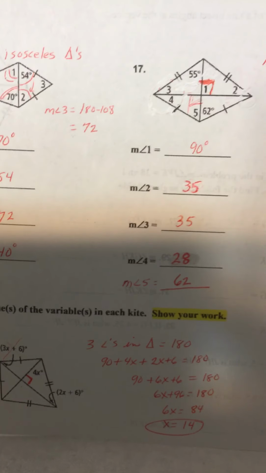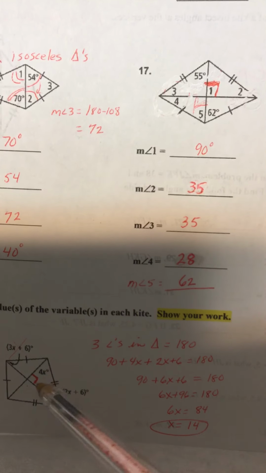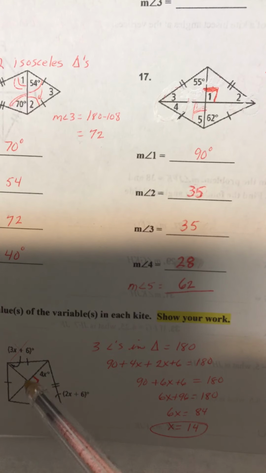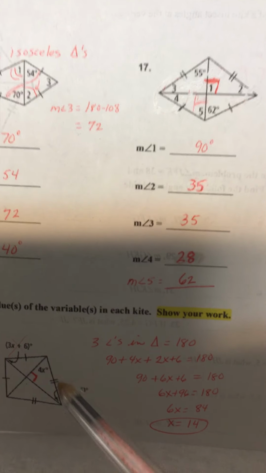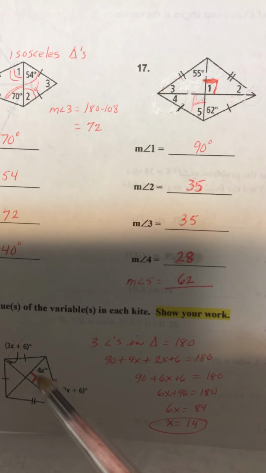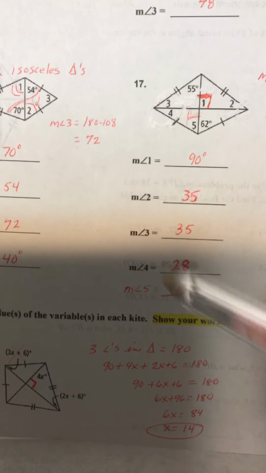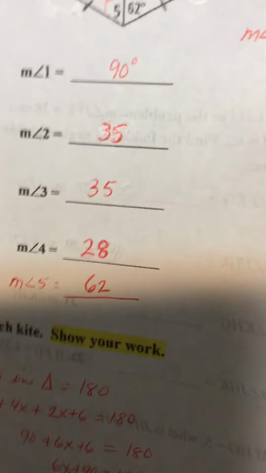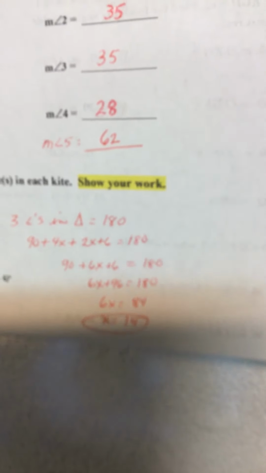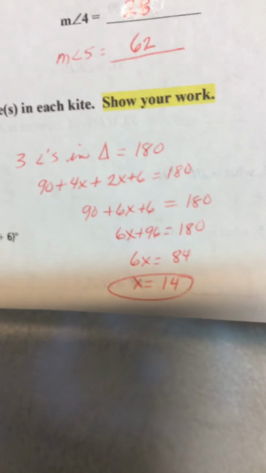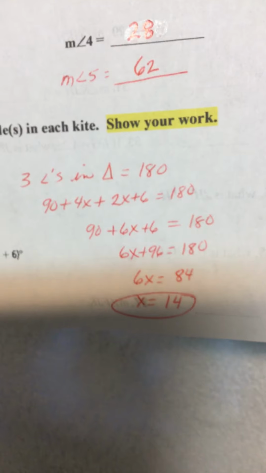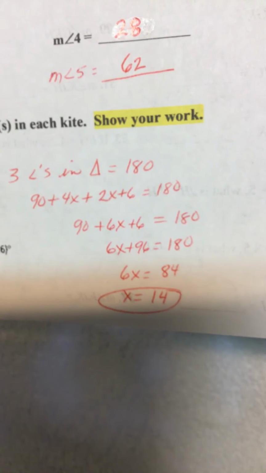What's important is that right here I have a 90. Here's my angle 4x. Here's my angle 2x plus 6. I'm going to use the notion that the 3 angles in a triangle add up to be 180. So 90 plus 4x plus 2x plus 6 equals 180.